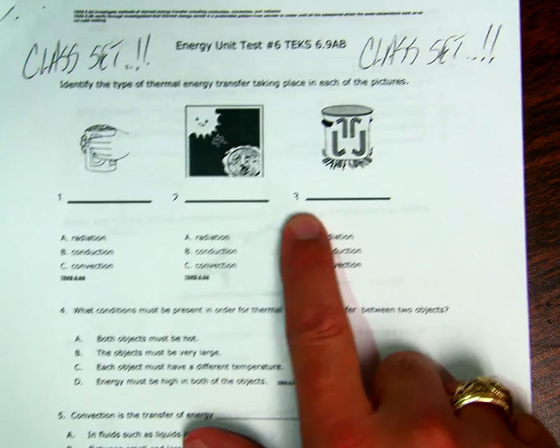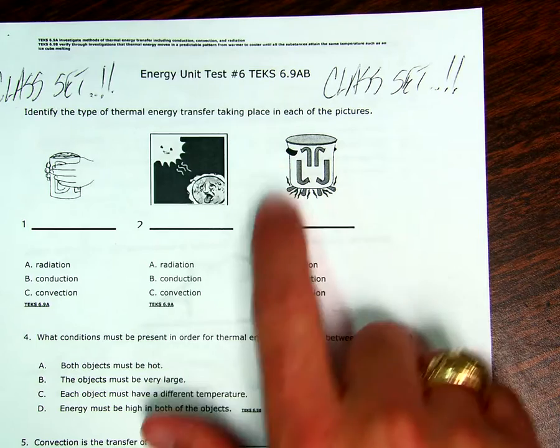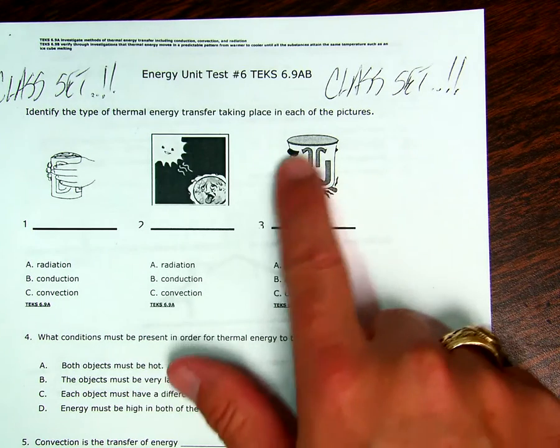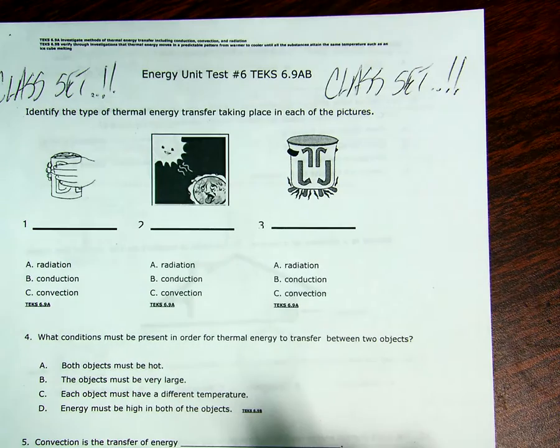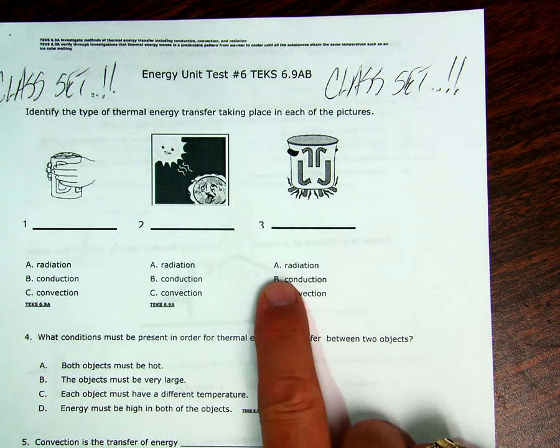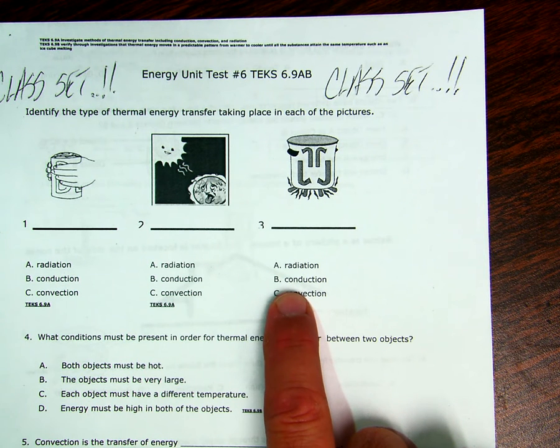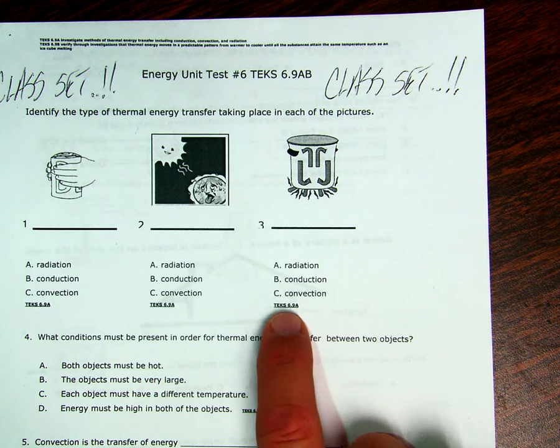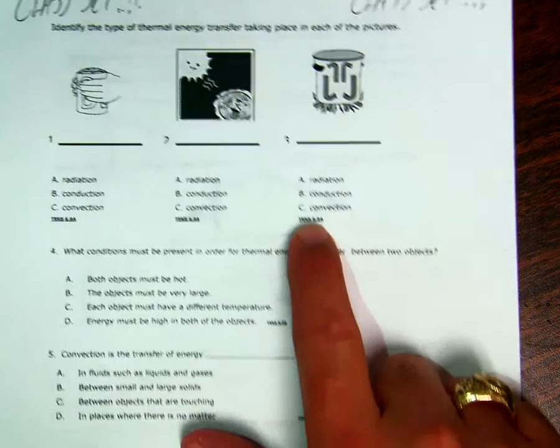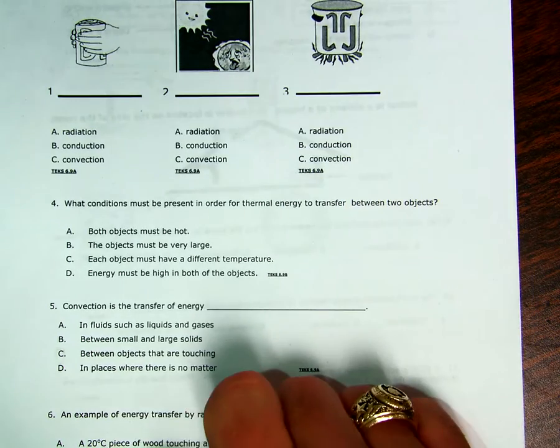And for number 3, we have a pot of water here, or a liquid that's being boiled, and it would appear that there's some movement. Is this A, radiation, B, conduction, or C, convection? So multiple choice answers here.